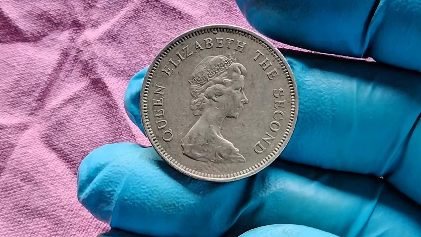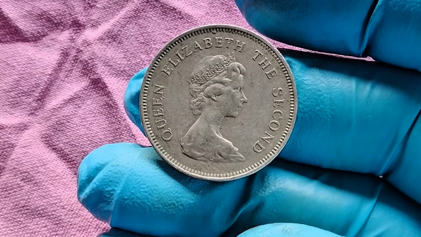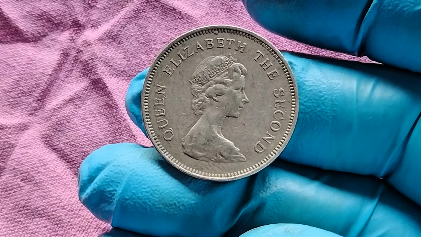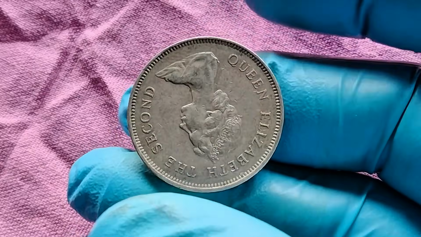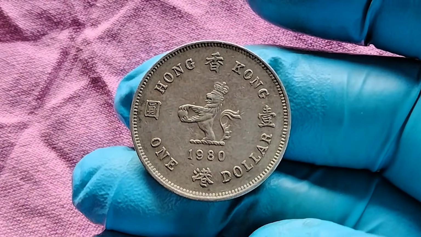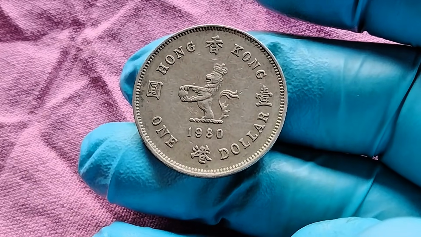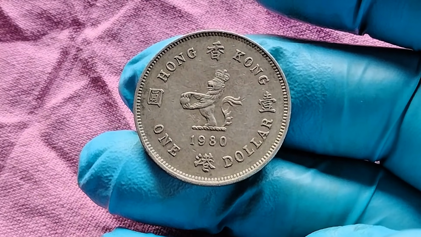The Queen is shown wearing a royal crown, symbolizing authority and continuity of the British Crown across its overseas territories. The obverse design is clean and elegant, with the Queen's profile standing out clearly against the background. The reverse side of the coin displays the denomination, $1, along with the year 1980.